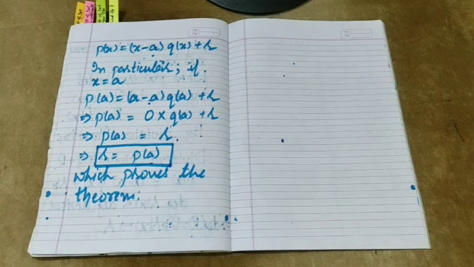That's it. In the next session, we will discuss the factor theorem, which is the application part of the remainder theorem.